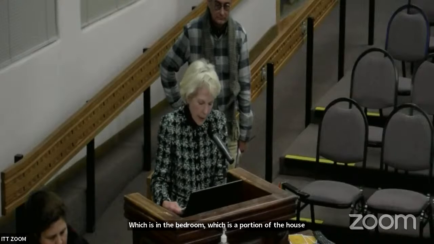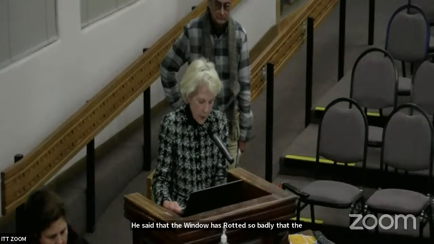For the other window in September, window F, which is in the bedroom, which is a portion of the house that was built in the 60s, he said that the window has rotted so badly that the window would need to be removed to repair the adobe wall and would probably destroy the window jamb. He did not comment on that window any further a year later in August.